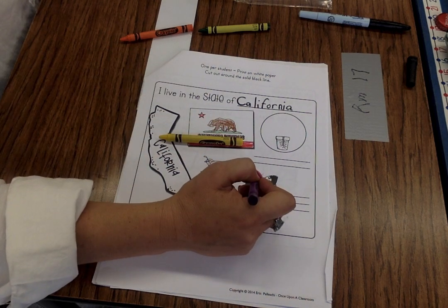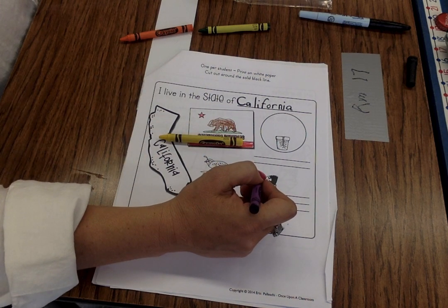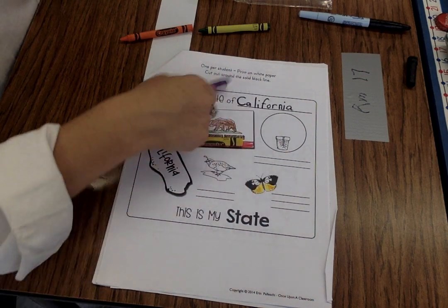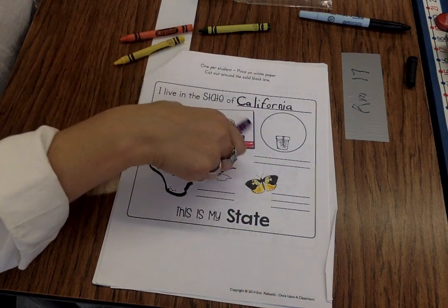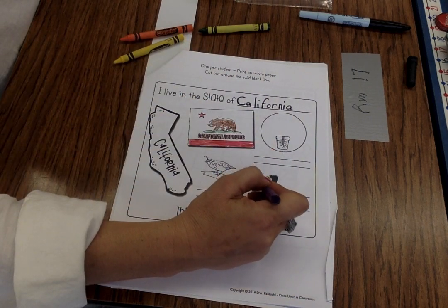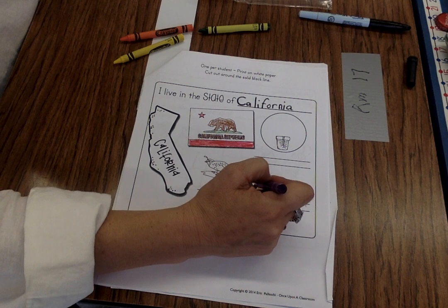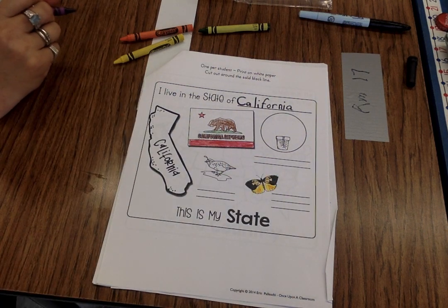And then there's some yellow up here, and then there's like purple kind of over the yellow up here. So that's our dog-faced butterfly.